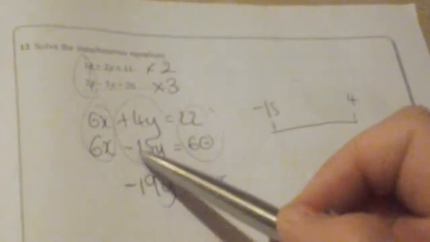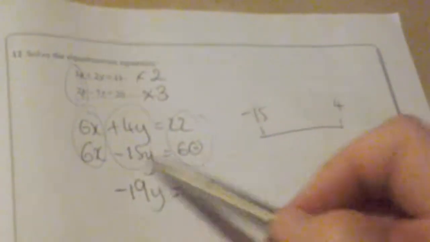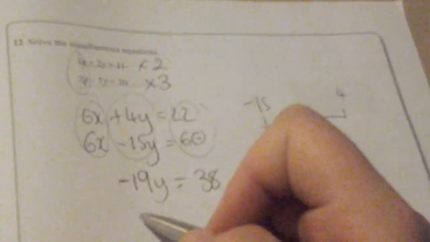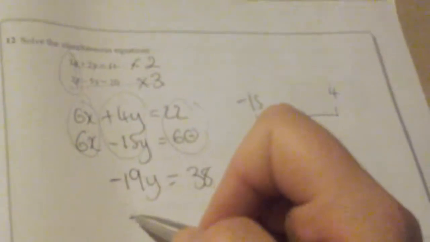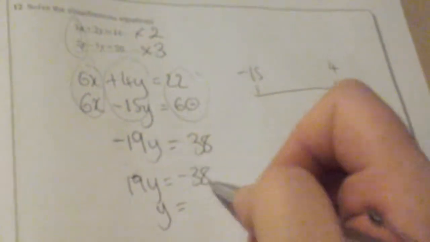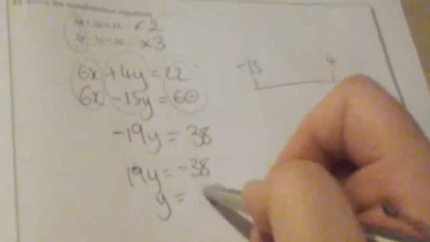If you want to think about it, when I take away more of something, the answer is bigger. So it must be the opposite to what I think. So if minus 19y is 38, then 19y must be minus 38. So y must be 38 divided by 19 is 2, but minus 2.